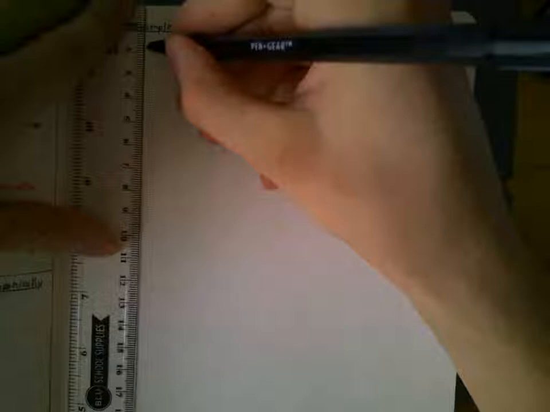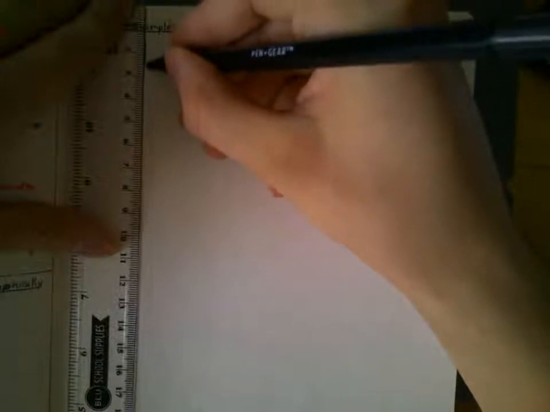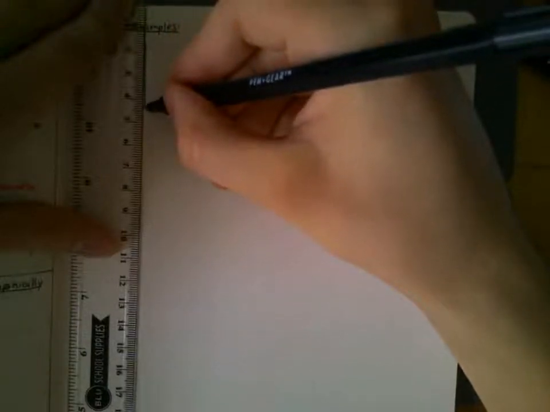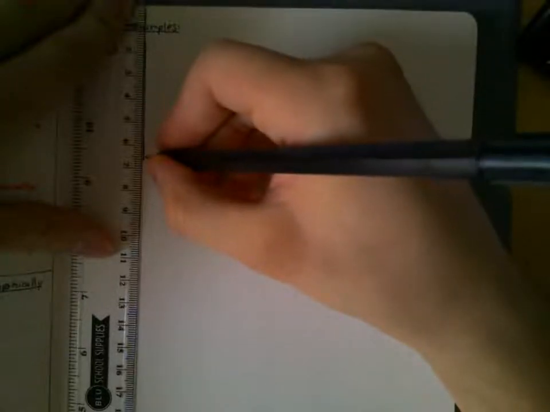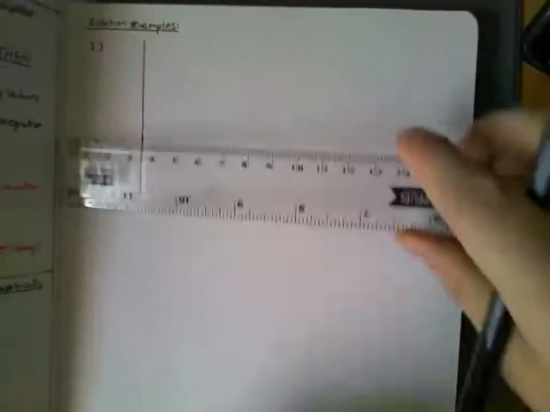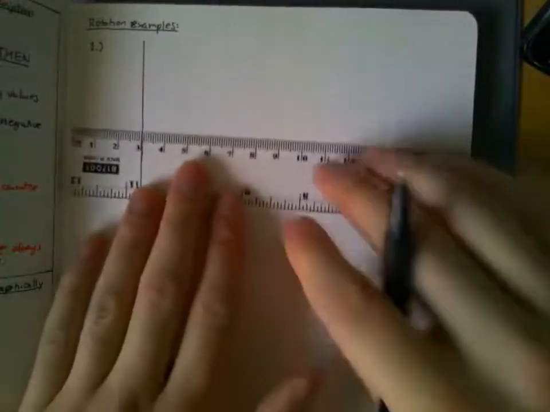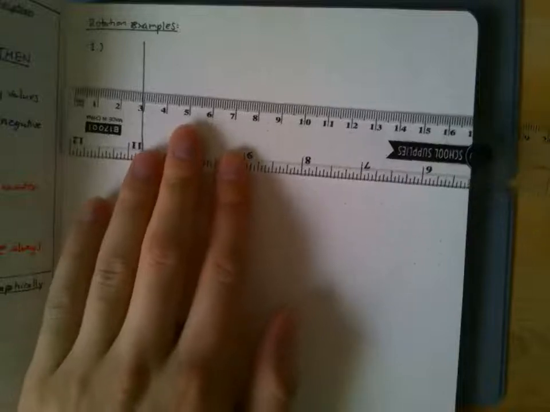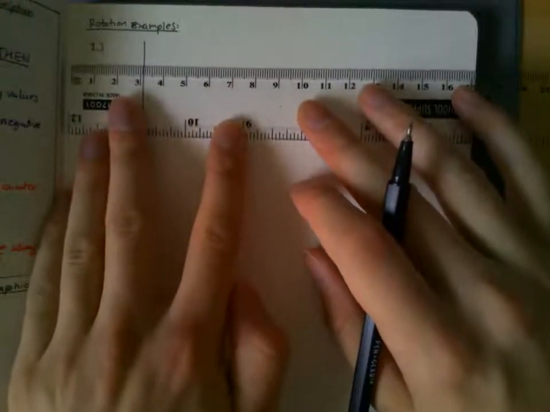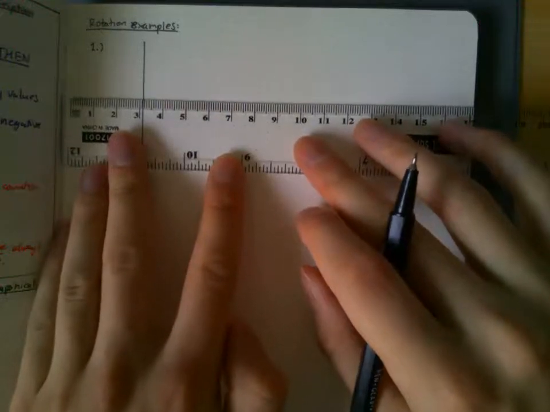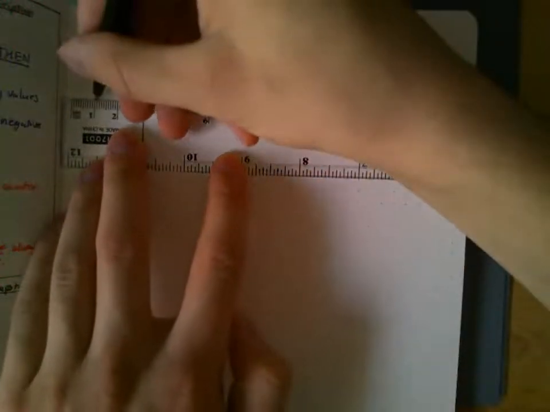So let's see here. 1, 2, 3, 4, 5, 6, 7, 8, 9, 10, 11. Whoops, I'm going a little off. 13, 14, 15. There we go. Okay, and then the max point was 8, so 5. So we'll go 1, 2, 3, 4, 5, 6 right here.